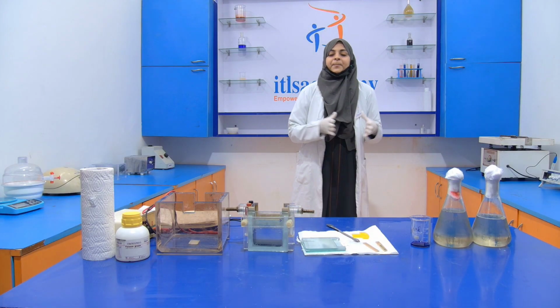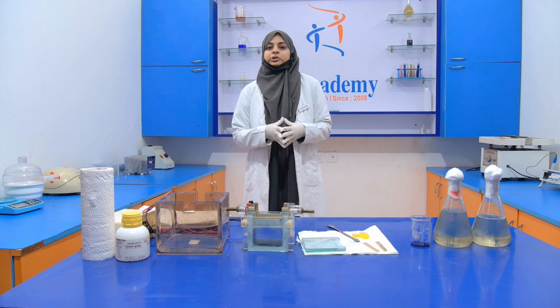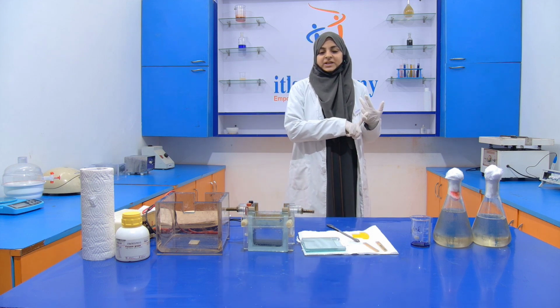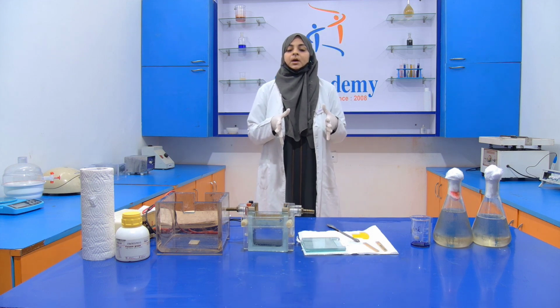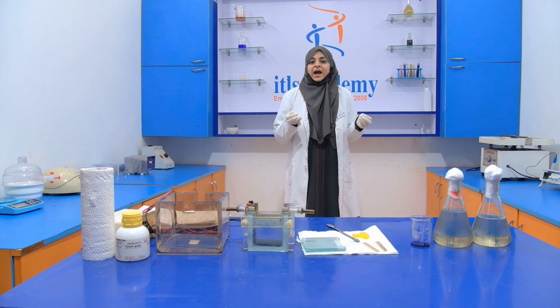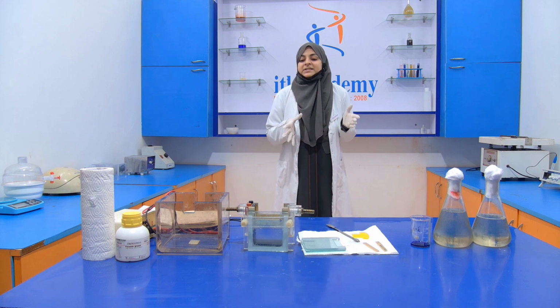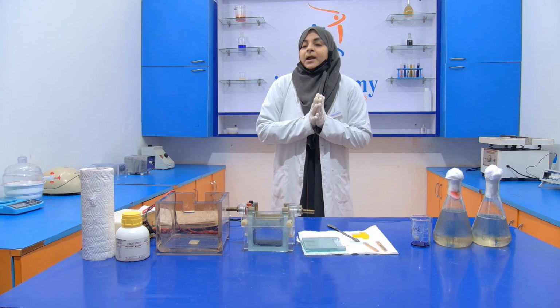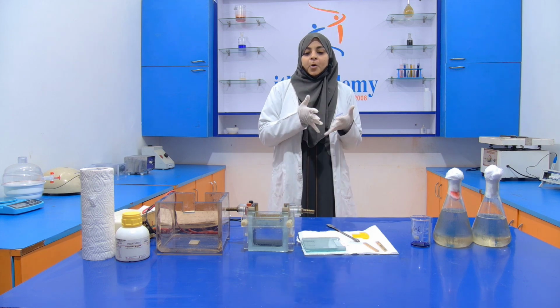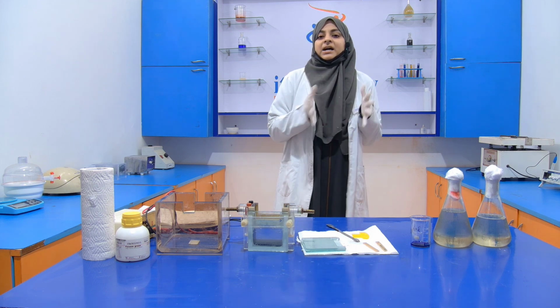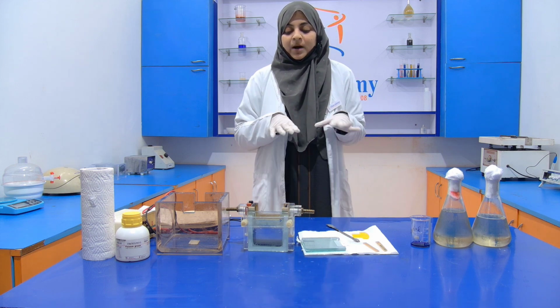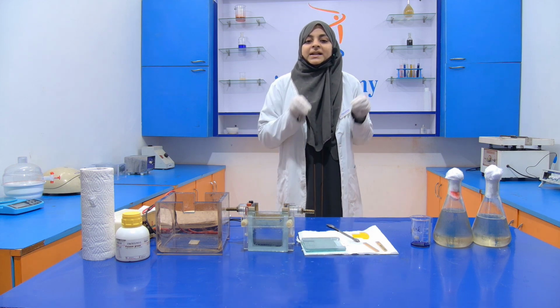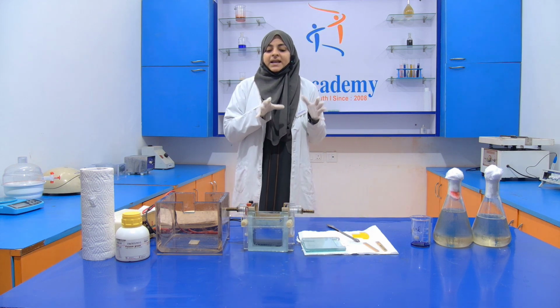Now, after preparing all the solutions for the gel, that is your separating gel and a stacking gel, we have to pour these gels into the caster frame. Before pouring this gel into the caster frame, I am going to tell you about the instrument that we are going to use in SDS.